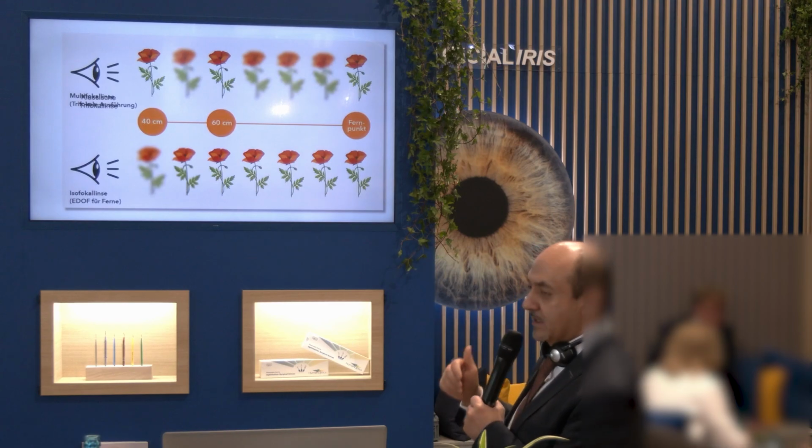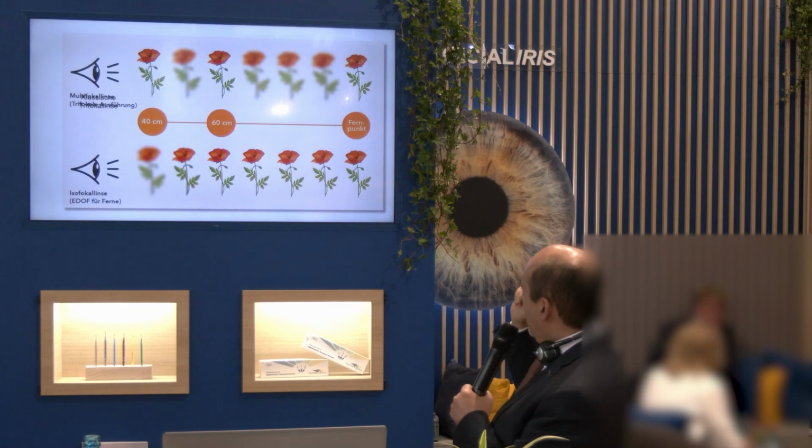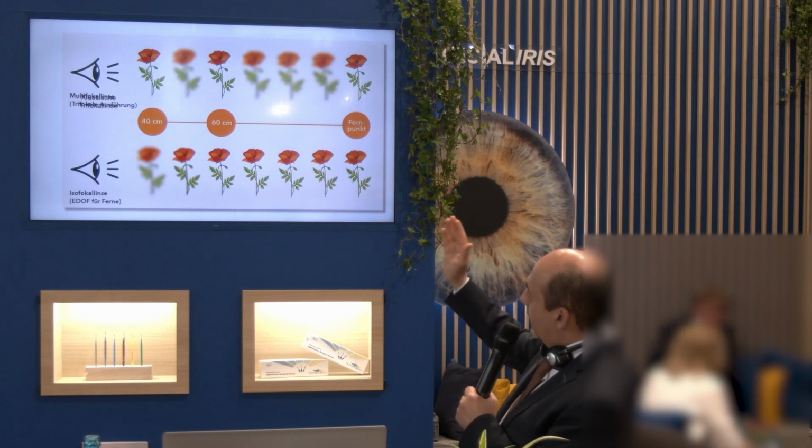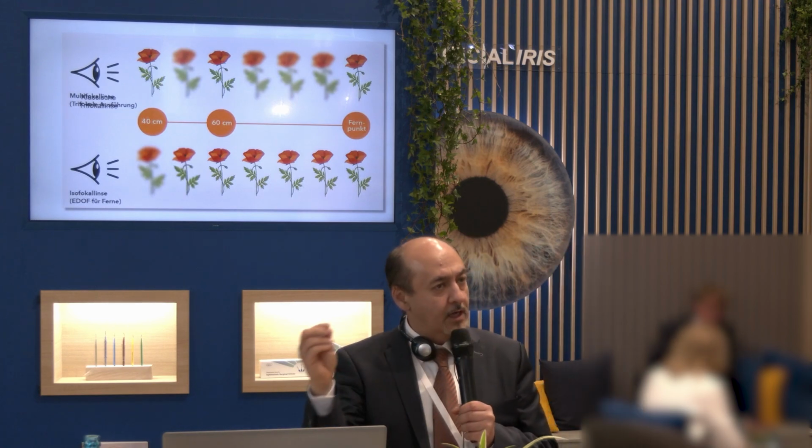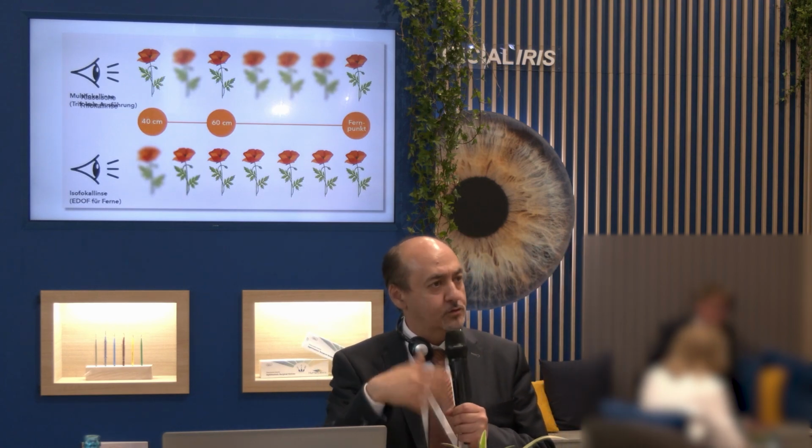If we look at the classic diffractive optics, like the lenses I used to implant before, such as the TRIVA, they have a far point, an intermediate area, and a near area, with points in between that are blurry. This is the classic trifocal lens as seen in older optics.